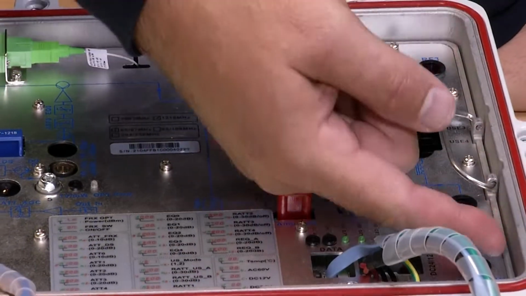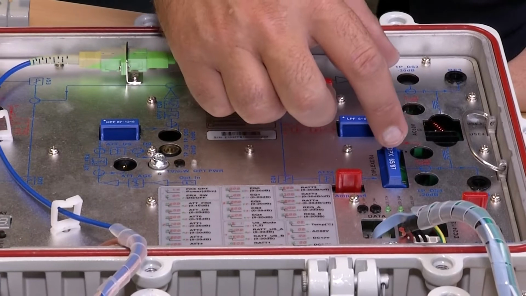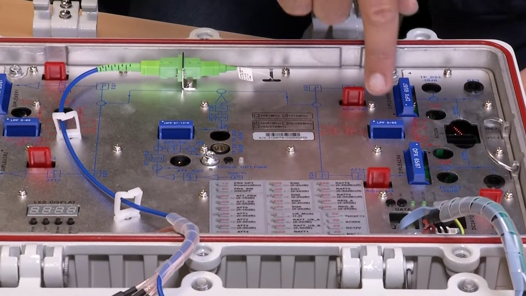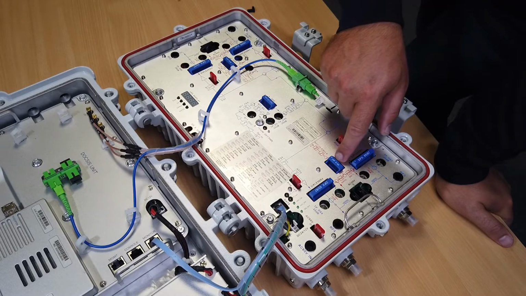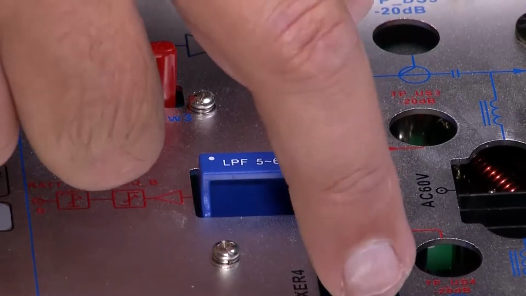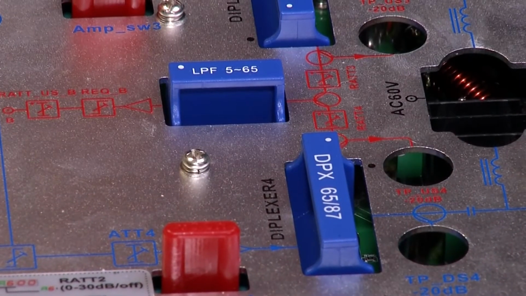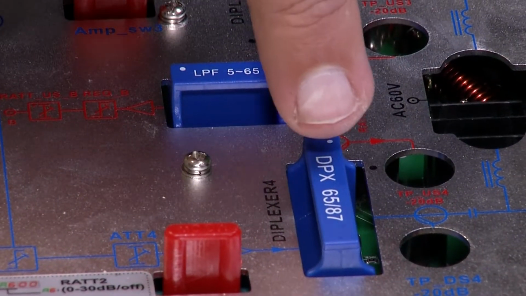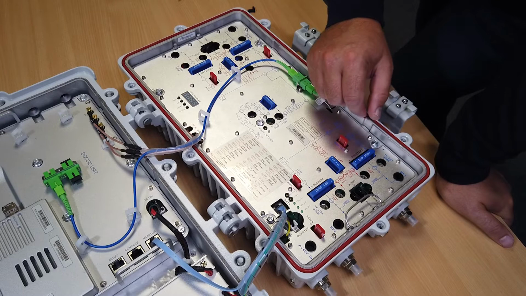If you attenuate an output, only upstream is affected in the forward direction, so TV continues to function without problems for the consumer. This is the low-pass filter covering 5 to 65 MHz, which can be swapped any time to a different module like 5 to 200 MHz, and then used with full DOCSIS 3.1. Here are the diplex filters. The corresponding test sockets are also fitted, of course. Thus, you can measure each output separately and any time.